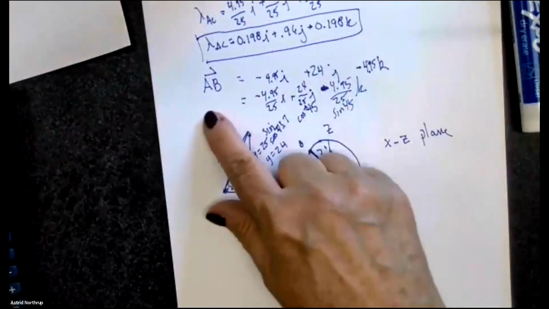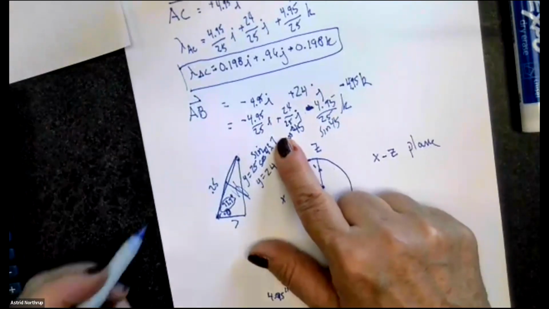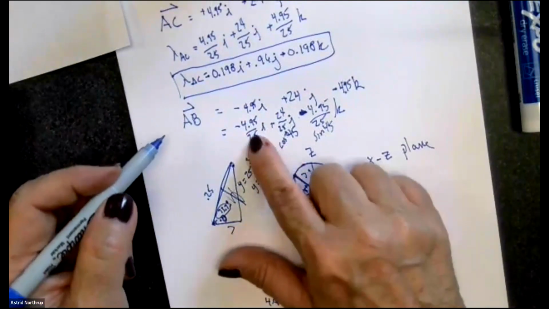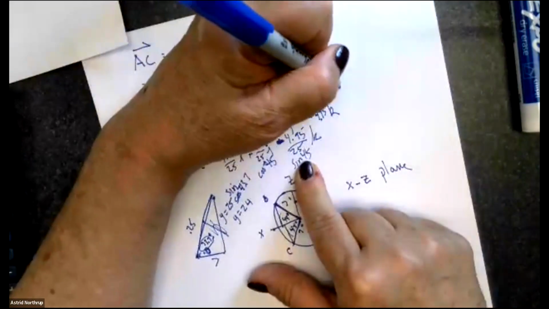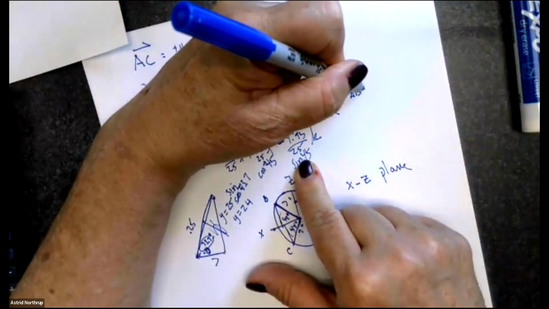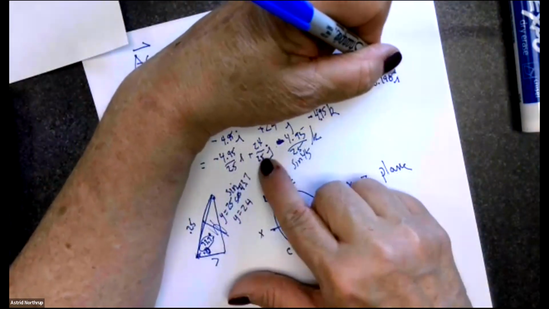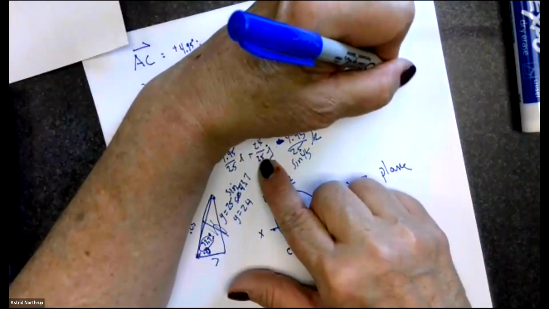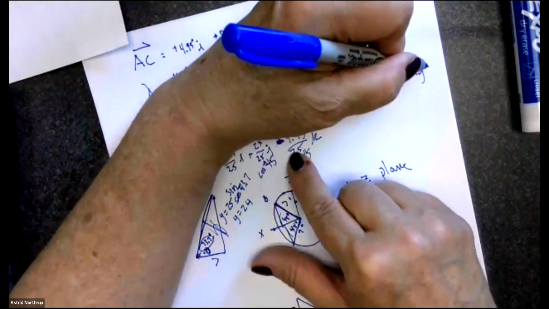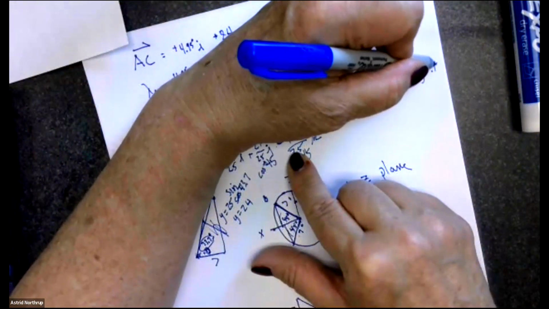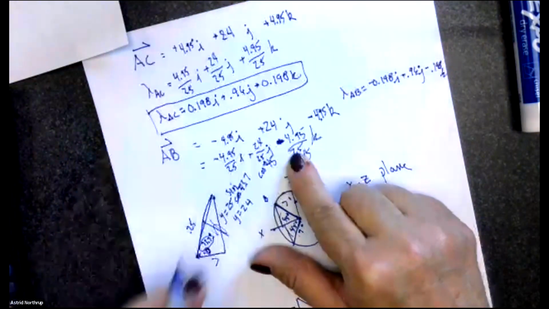And guess what? The numbers associated with lambda AB are going to be the same, but the signs will be different. So lambda AB is equal to negative 0.198I plus 0.96J minus 0.198K.